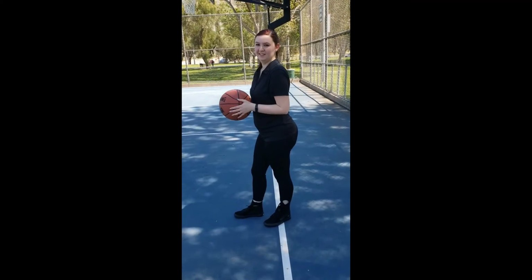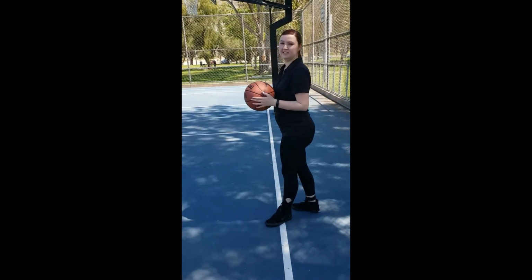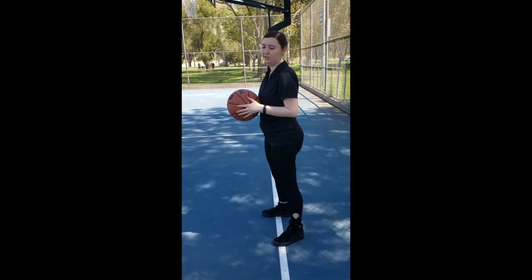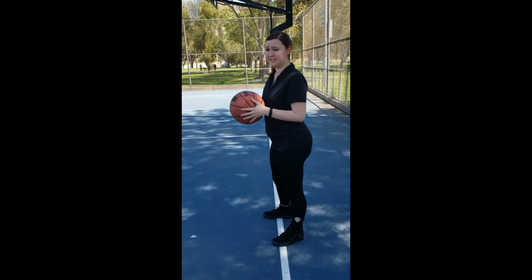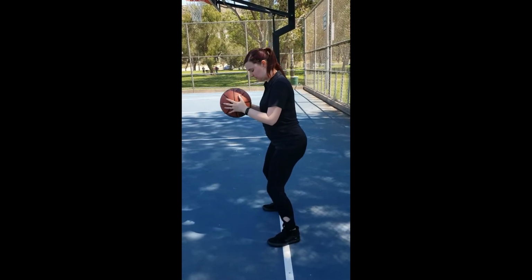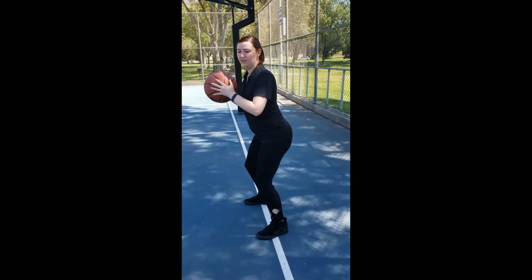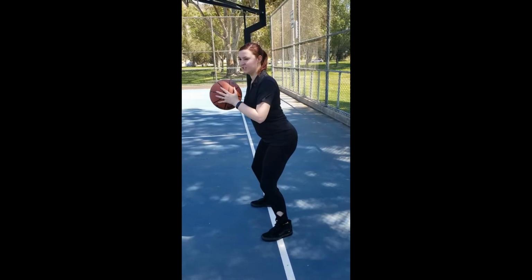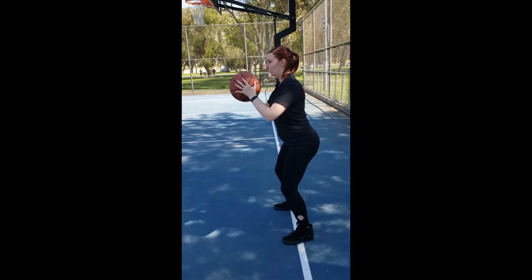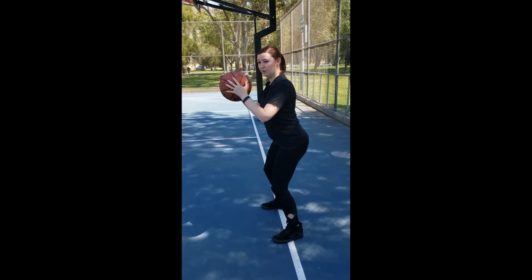For our first lesson of the day, since this is our second day of basketball for our unit, we're going over the defensive stance. The first thing that we're going to do is have our feet shoulder width apart and our knees bent. We're going to lean forward with our back just a little bit. Our head is going to be looking forward and our elbows are going to be closer to our body.